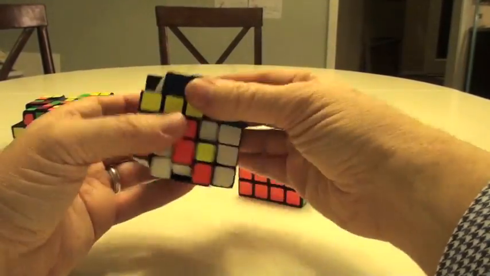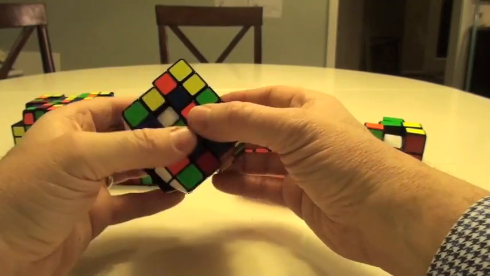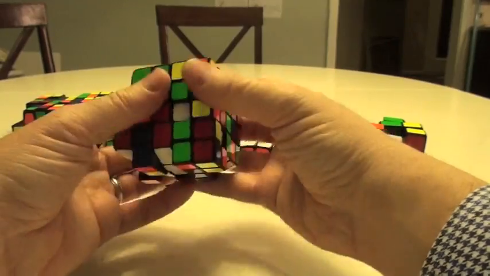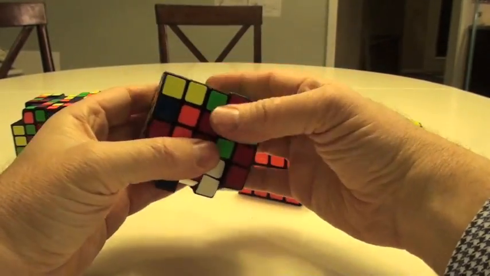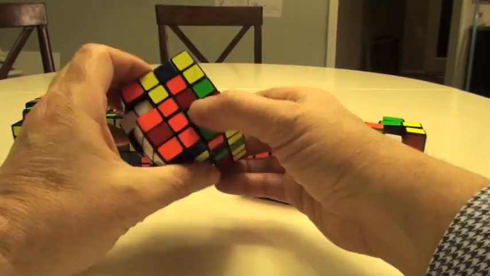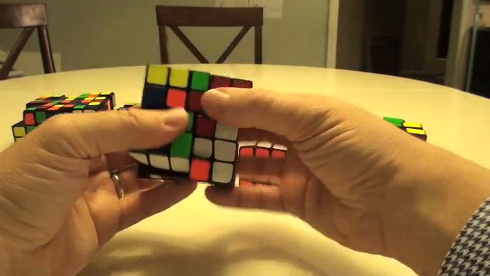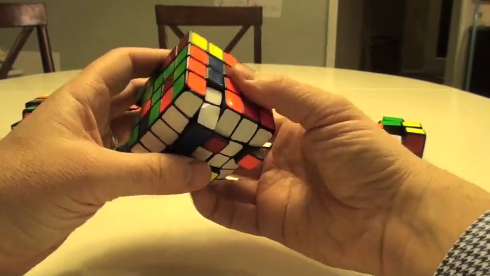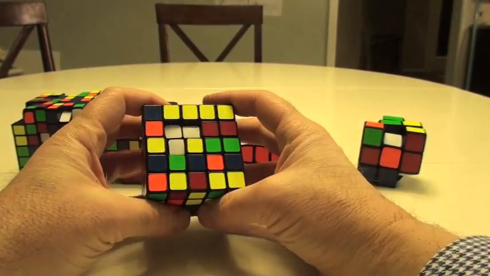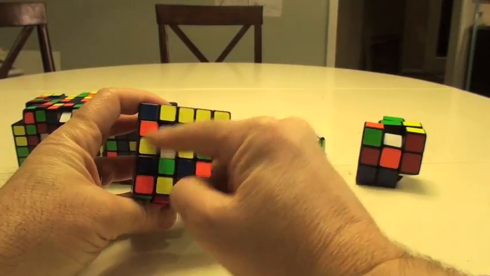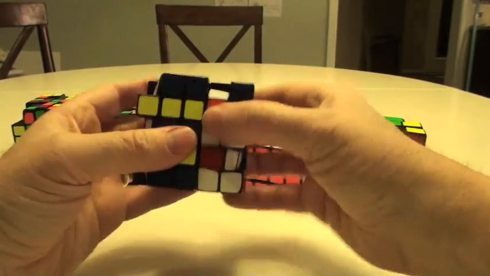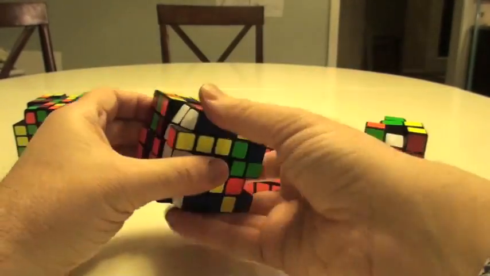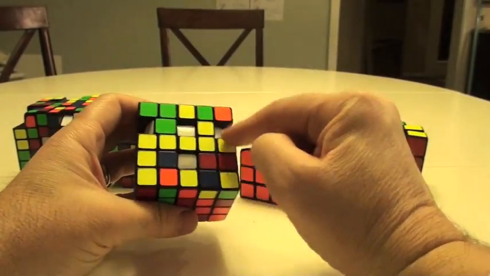Just popping these edges in place to see where we're at. This will come down to here. Turn, turn, turn, turn. I'm just looking for all the non-yellows. Turn, turn, turn, and turn. Good, good, good, and good. Now the last layer, I've got the L formation over here, F R U, R I, U I, F I, and once more real quickly. So now these are oriented correctly.